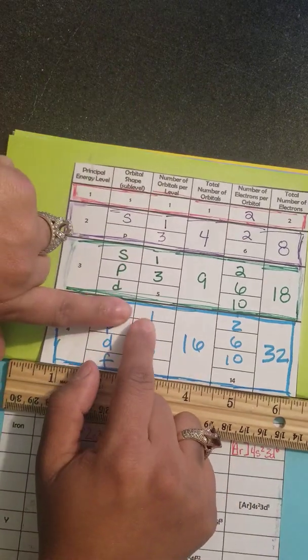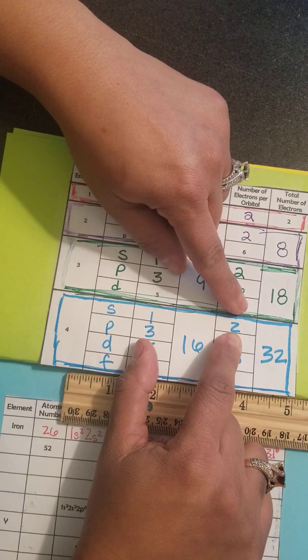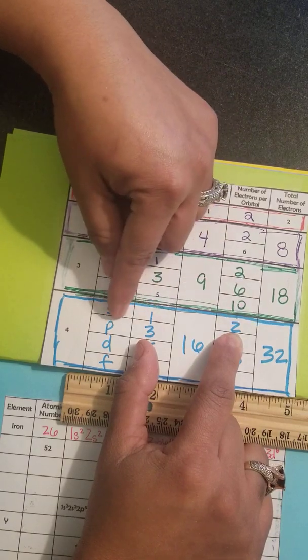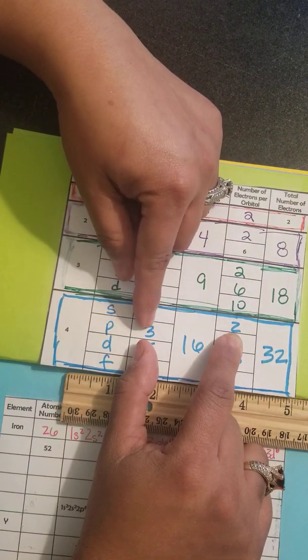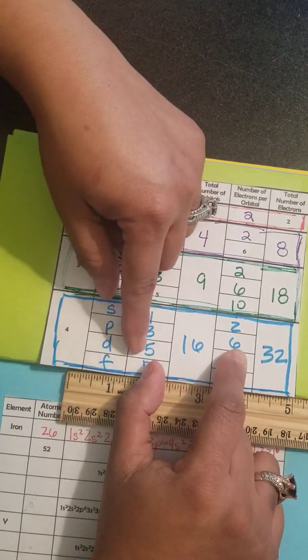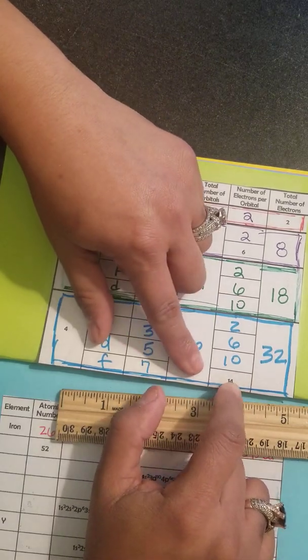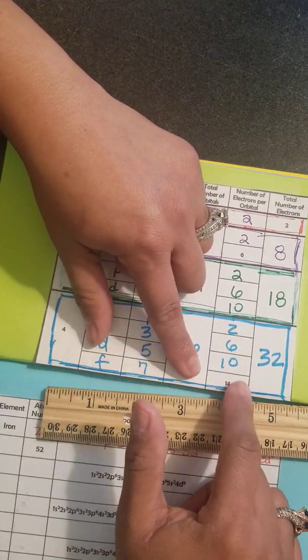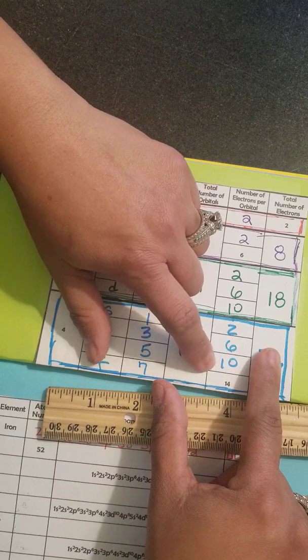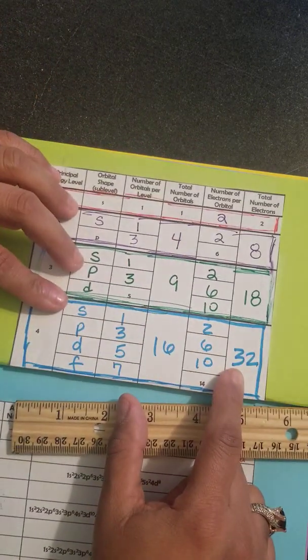Now the S can only have 2 electrons because each seat right here can only have 2 electrons. Now the P, which has 3 seats, each seat can have 2 electrons, so 3 times 2 is 6. 5 times 2 is 10. 7 times 2 is 14. Now if they're all completely full, 14 plus 10 plus 6 plus 2 equals 32 total electrons.